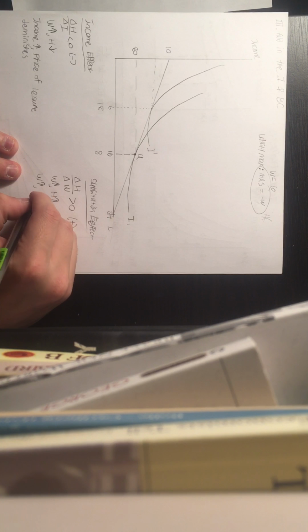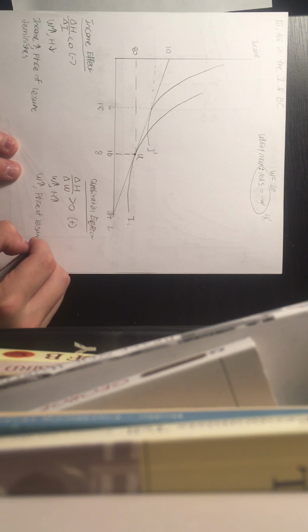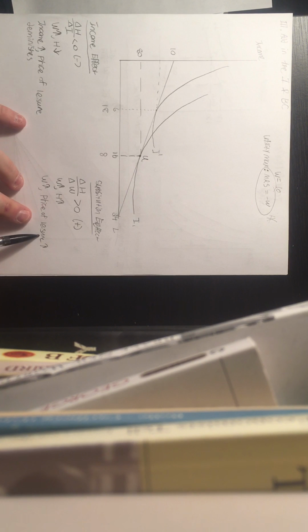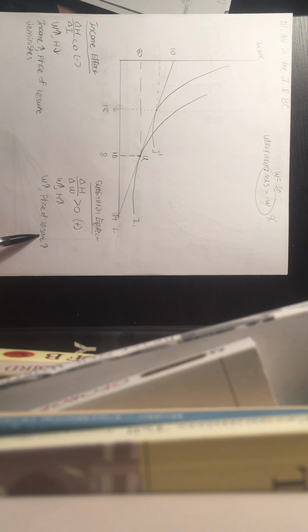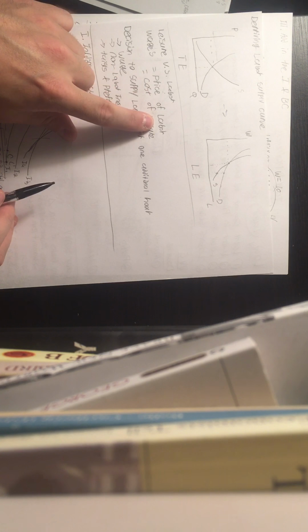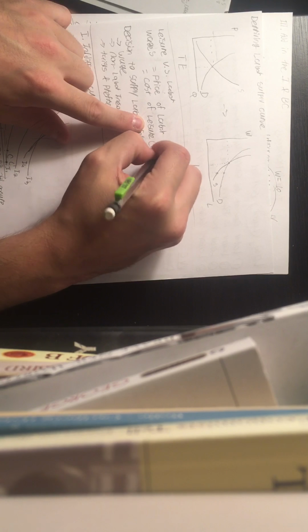That means the price of leisure actually increases because of the opportunity cost. As you can see here, wages are the price of labor, but also the cost of leisure from an opportunity cost perspective.